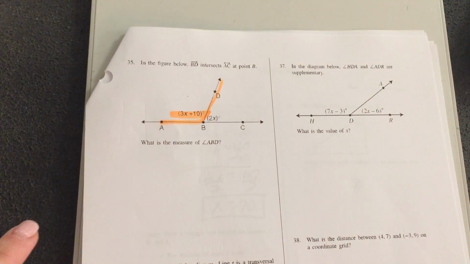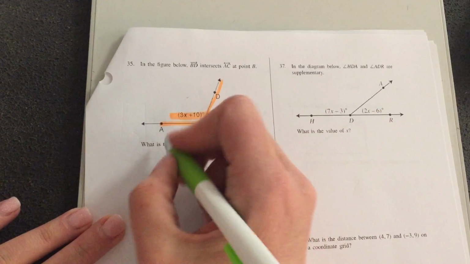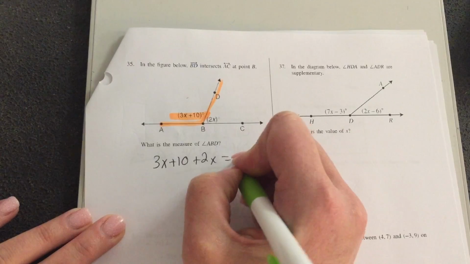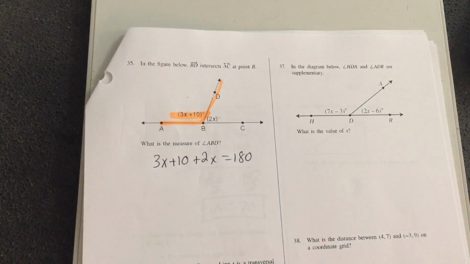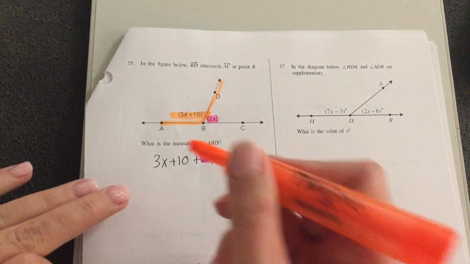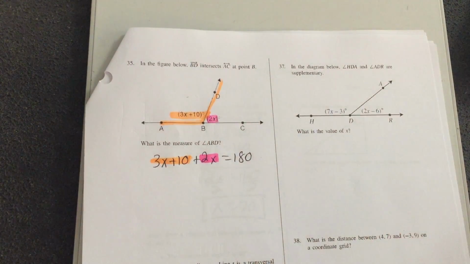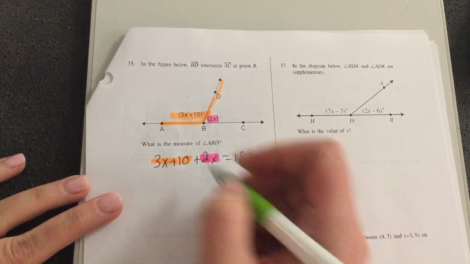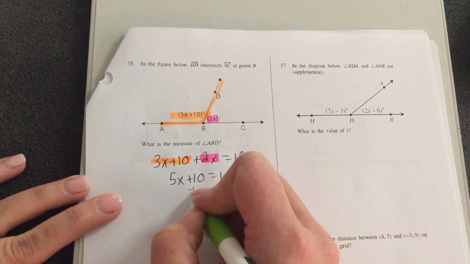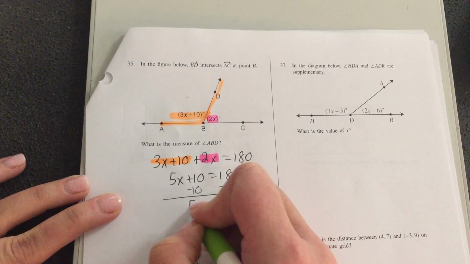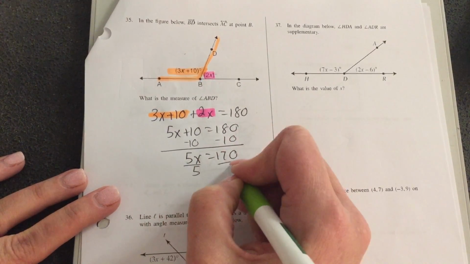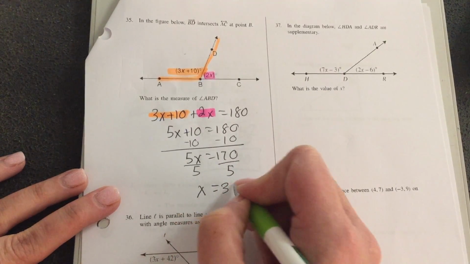The first thing I have to do is realize that these are supplementary angles. So you take 3x plus 10, add it to 2x, and you get 180, because supplementary angles equal 180 degrees. Look at how I'm adding the angles together, and how I'm color coordinating here. Now we combine like terms, and we have 5x plus 10 equals 180. Subtract 10 on both sides. 5x equals 170. We divide by 5, divide by 5, x equals 34.